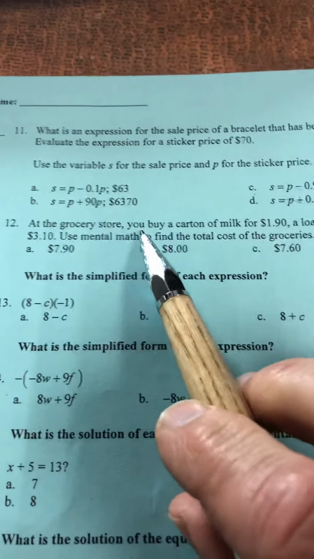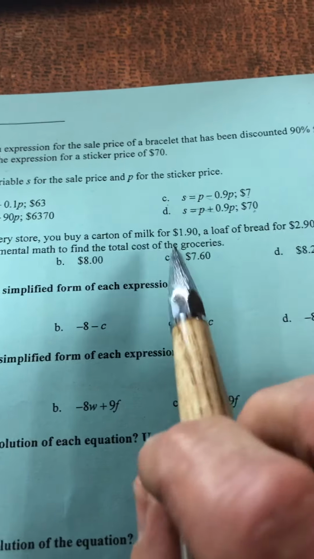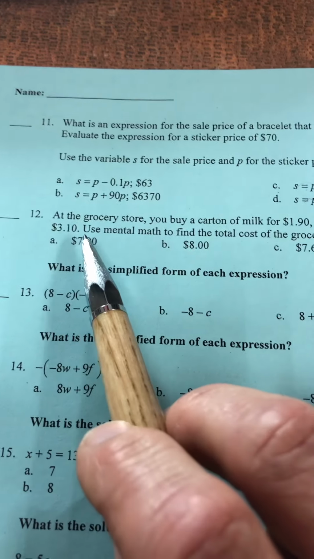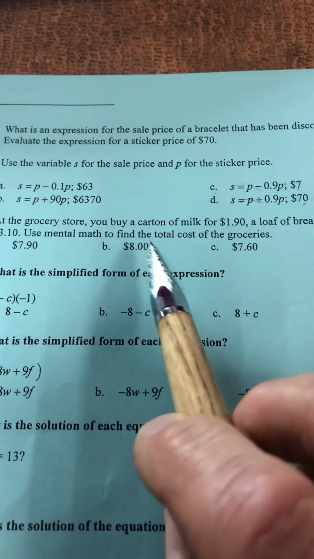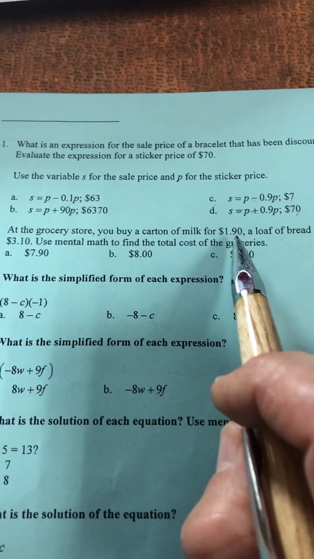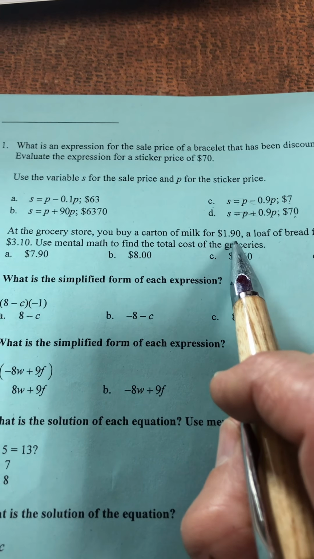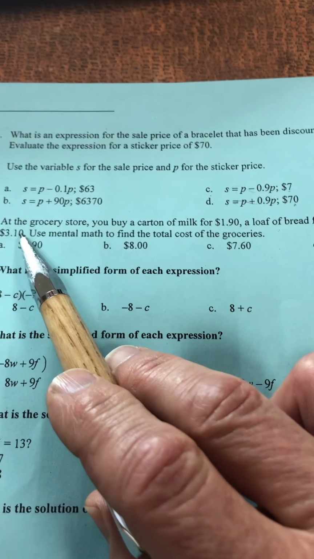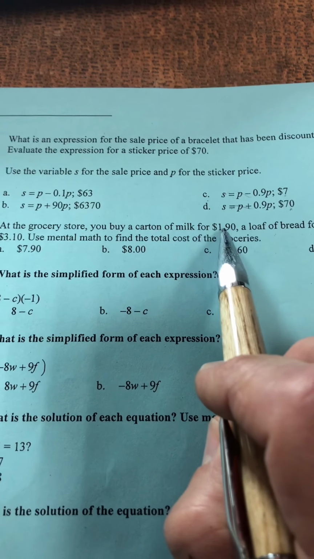12, at the grocery store, you buy a carton of milk for $1.90, a loaf of bread for $2.90, and a bag of cookies for $3.10. Use mental math to find the cost of the groceries. So mental math, you could put this 90 plus this 10 cents, that would be another buck. So you could put that up to $2.